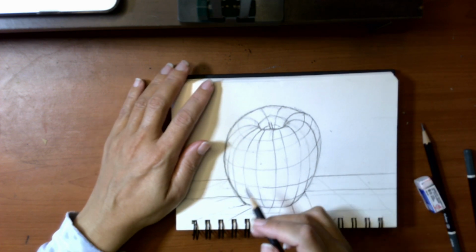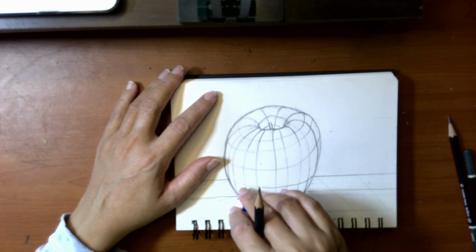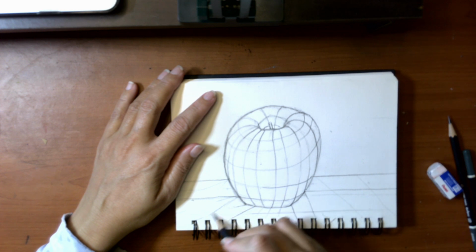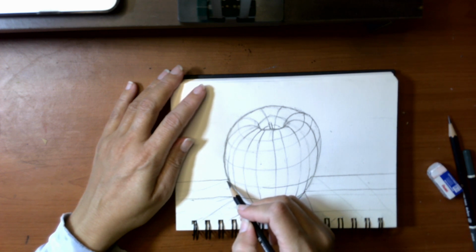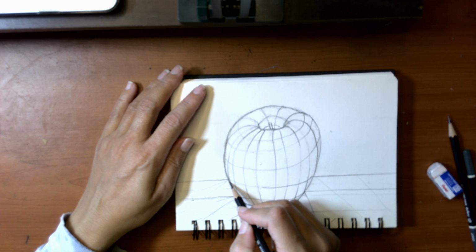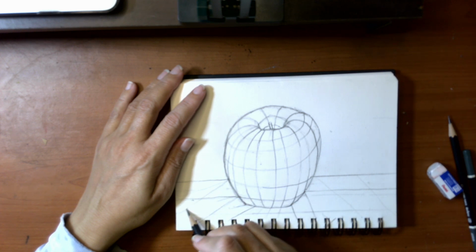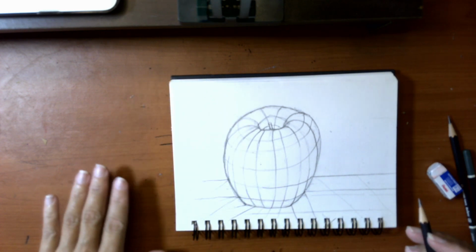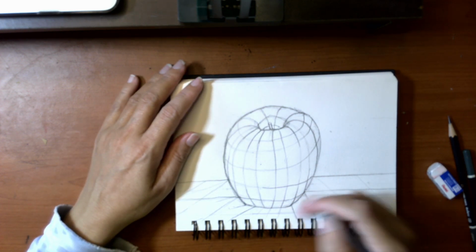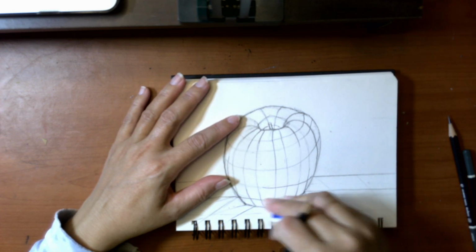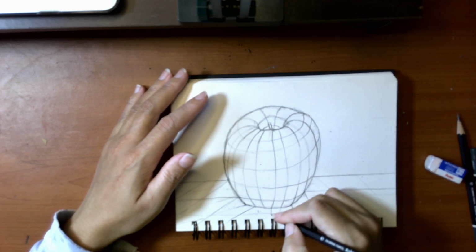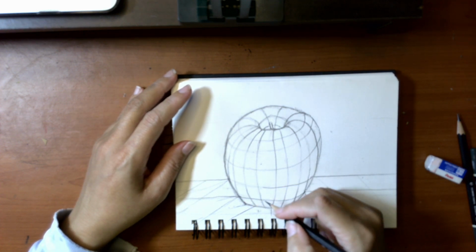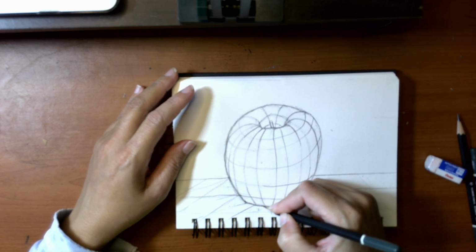So what you want to do is keep this level here the same, and here also the same. And then do that, like that. So the bottom again is much darker.